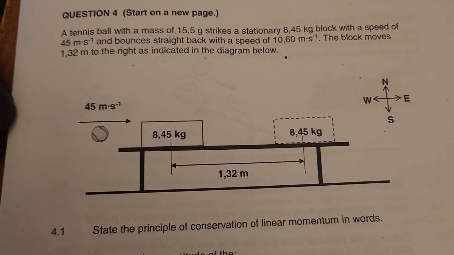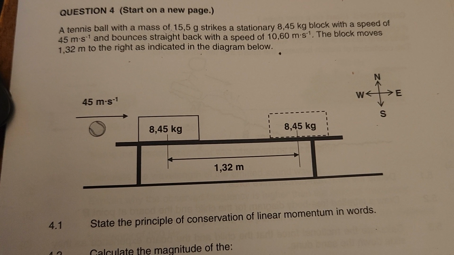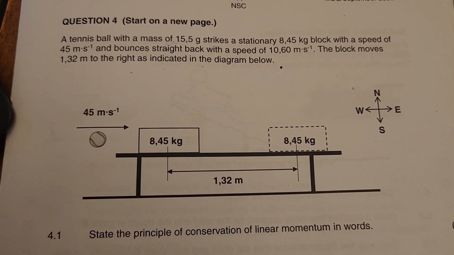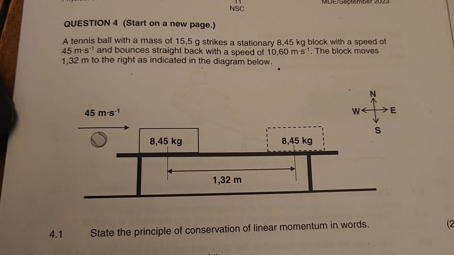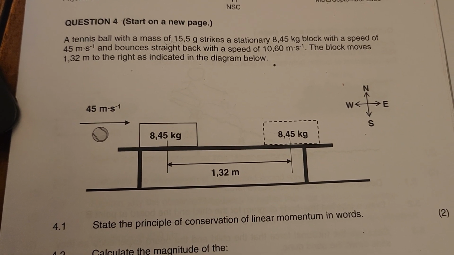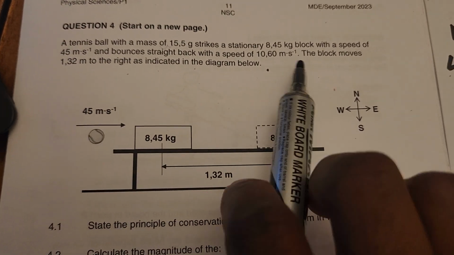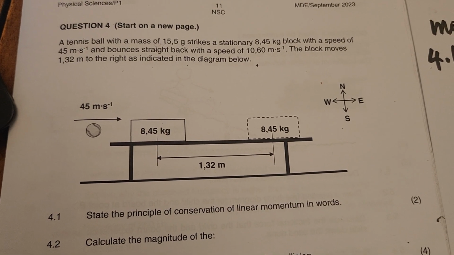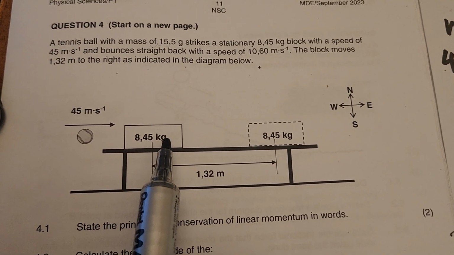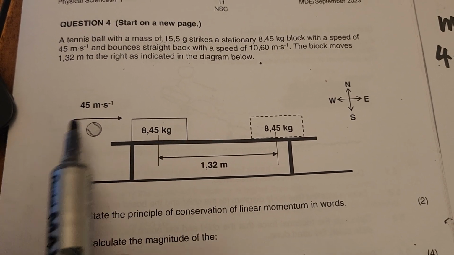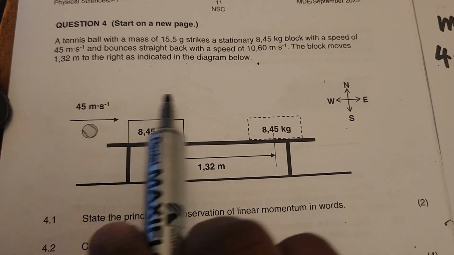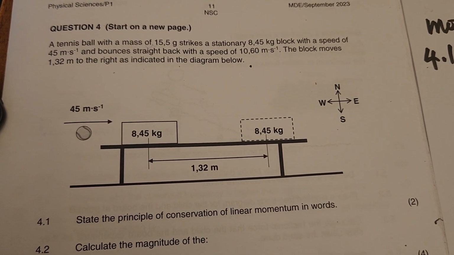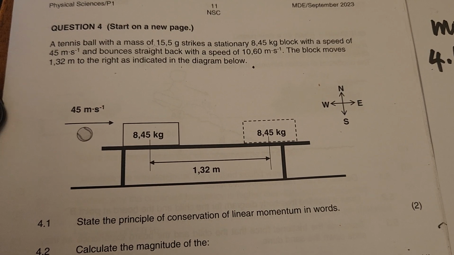It strikes a stationary 8.45 kilogram block with a speed of 45 meters per second and bounces straight back with a speed of 10.6 meters per second. Remember, of these two velocities, one must be negative. We are dealing with vectors here. So if to the right is positive, when it bounces off, it must be negative. The block moves a distance of 1.32 meters to the right, as indicated in the diagram.